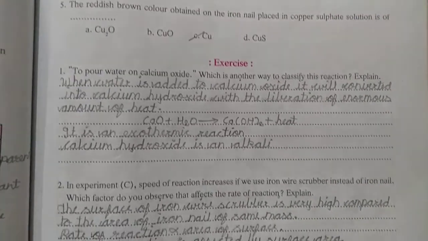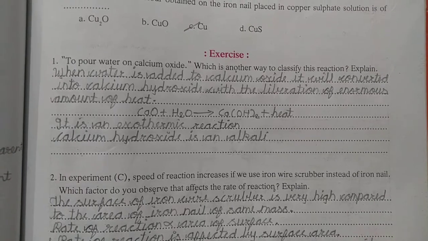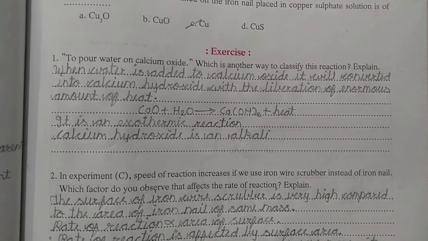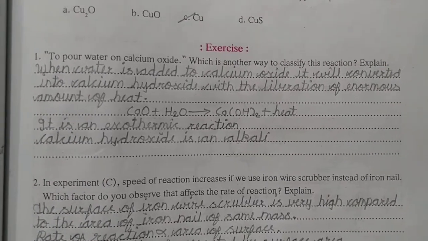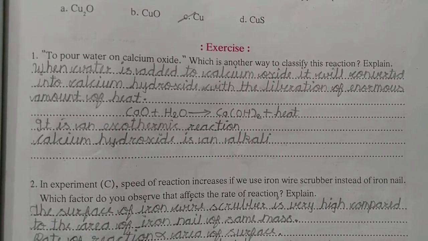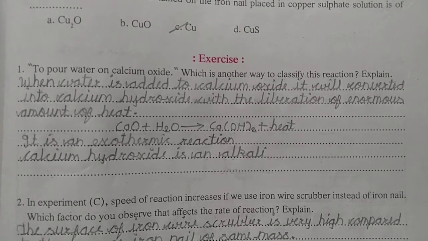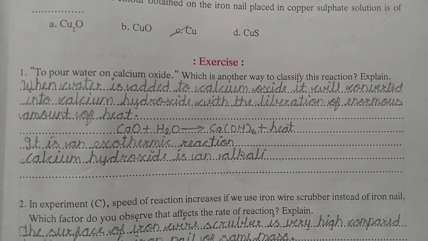An exercise question. To pour water on calcium oxide, which is another way to classify this reaction, explain. This is the answer. I hope it is clear. You can take this screenshot.